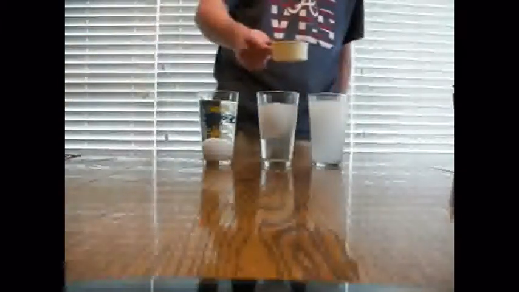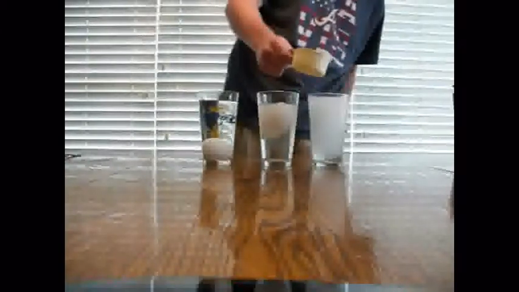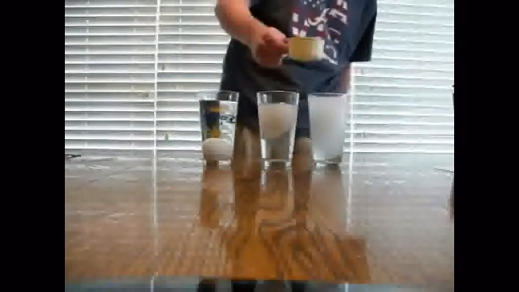I'll now slowly add fresh water and see if we can get the egg to float into the middle of the glass. It appears the egg has done just that. The egg is trapped in the center of the glass, and I've created a density column.